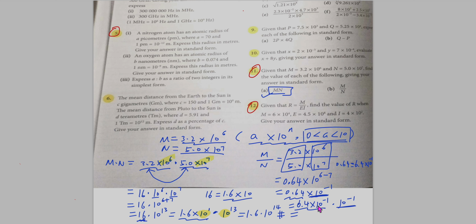So now, can you see you have common base? And times, what happened? What happened to the same base? Plus, yes. Negative 1, negative 1, negative 2. Okay, so that's the answer for B.